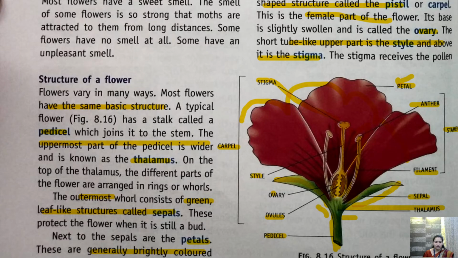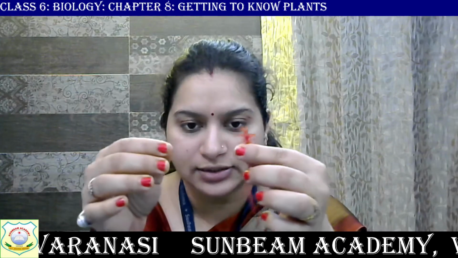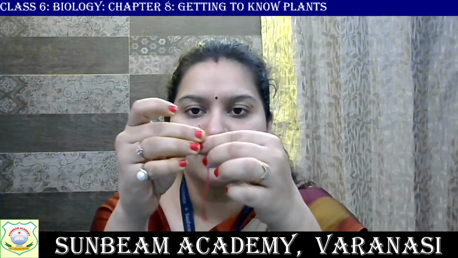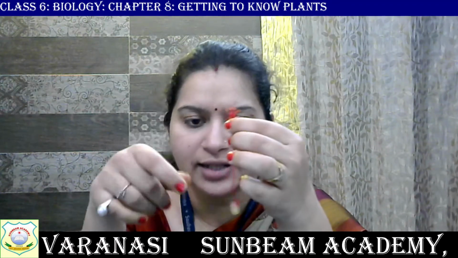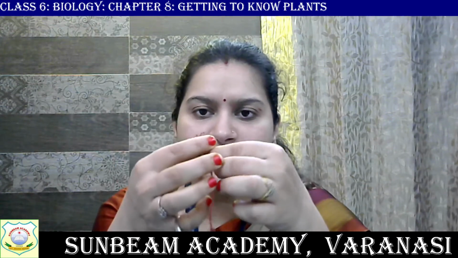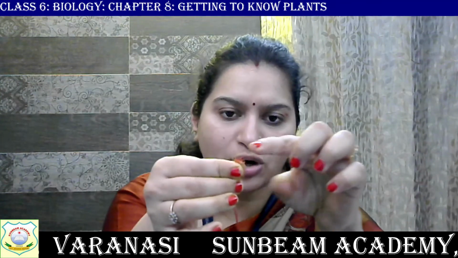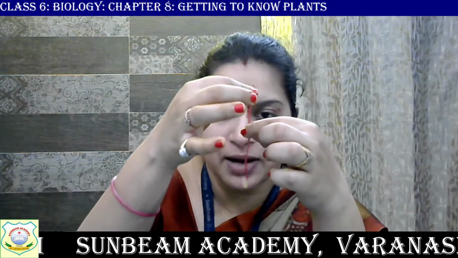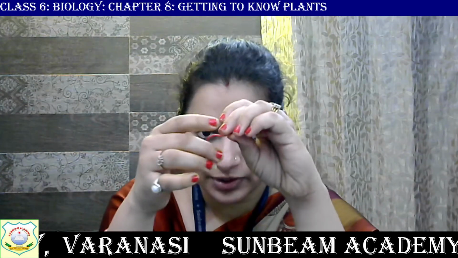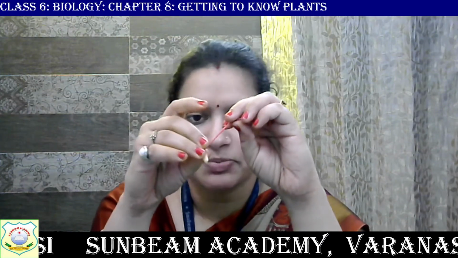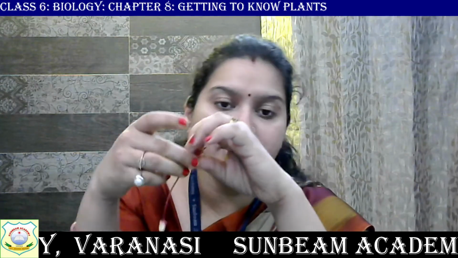I can show it to you here also. So just see this. These are the anthers, and at the center, if I remove all the anthers, here, this center is called stigma. At the top it is called stigma. This part is called style, and at the base we have a bulge. This is containing the ovary. And this complete part is called the female part of the plant.